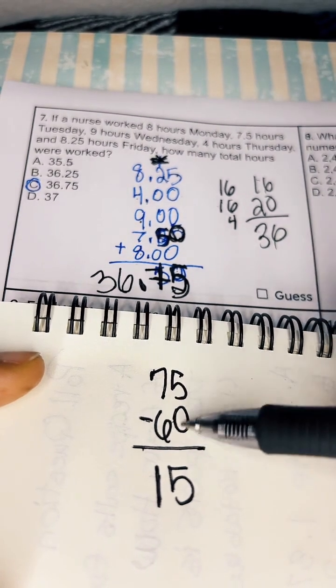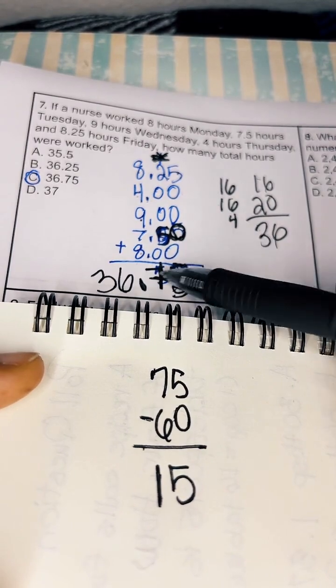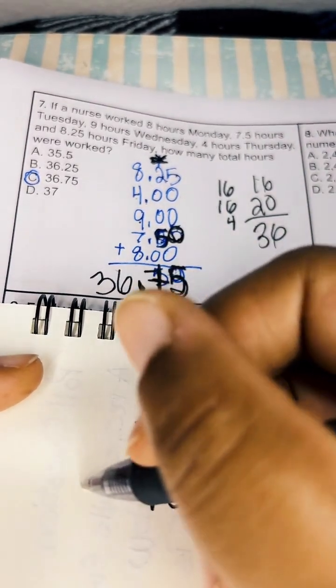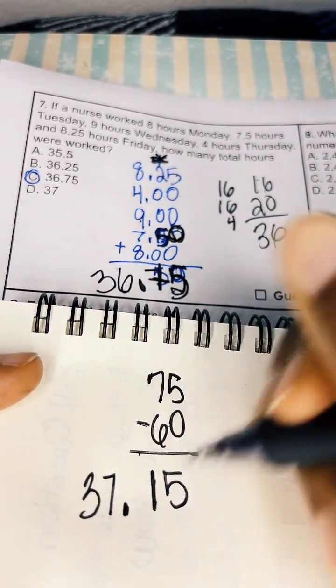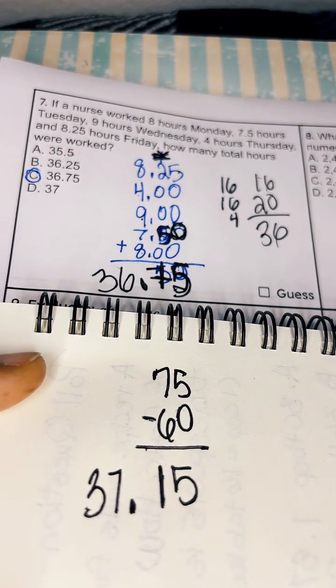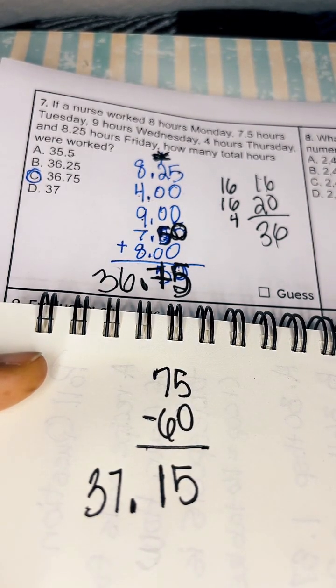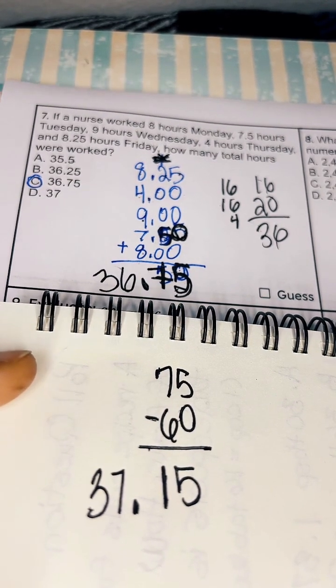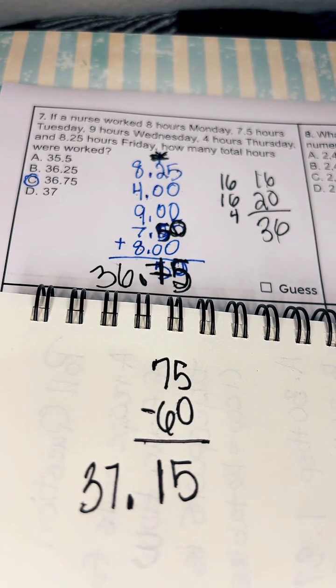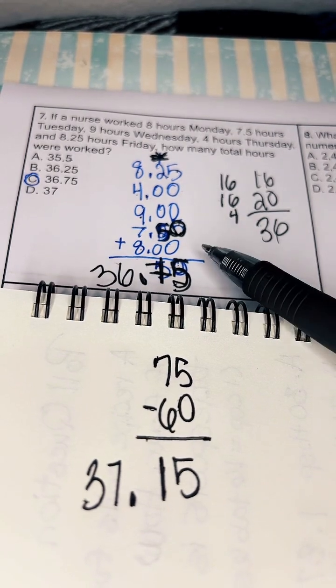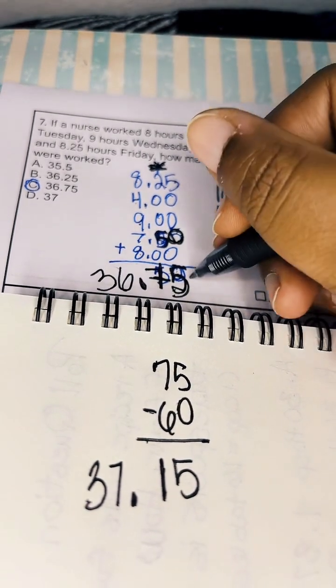And those 60 minutes that we borrowed from the 75 is 1 hour. So it should be 37.15. No, that's 0.75. Okay, wait, because you're saying this is all in hours, correct?